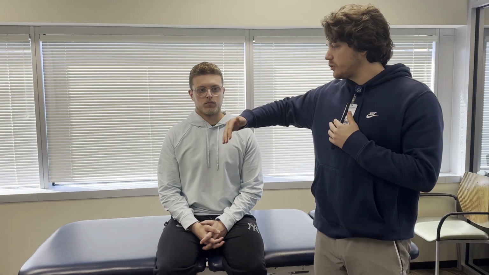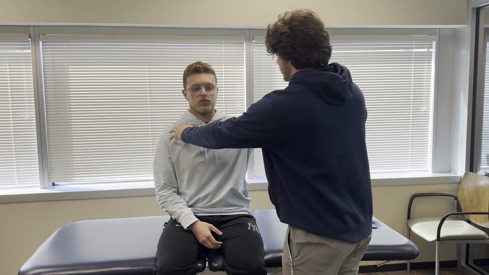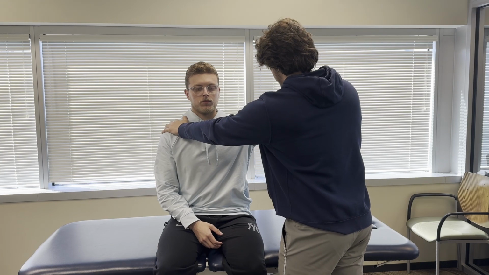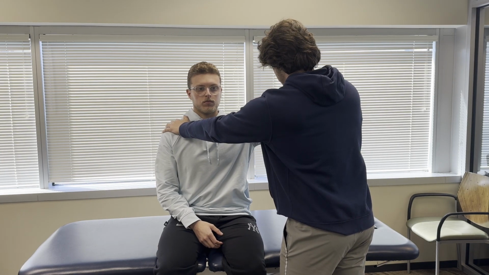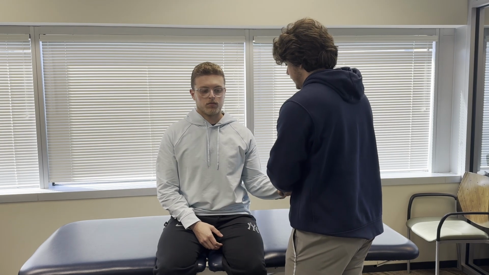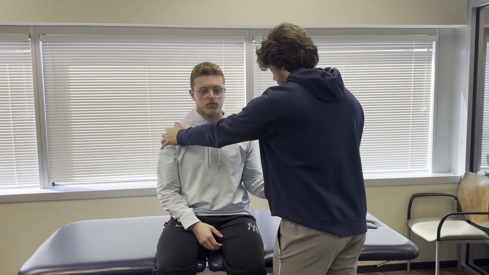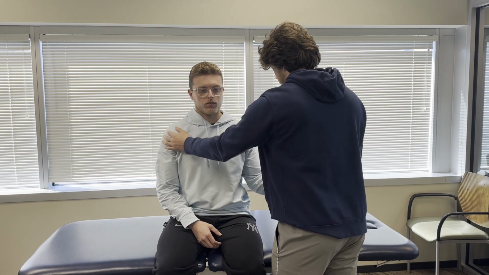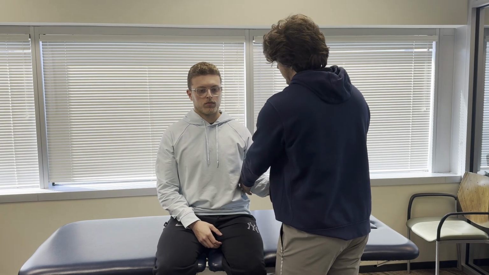Now C5 is going to be external rotation as well as shoulder abduction, so again we'll do this side. So come here, just apply that downward force. And then for external rotation, we're just going to bring him into external rotation. We're going to support here, and we can also support here.